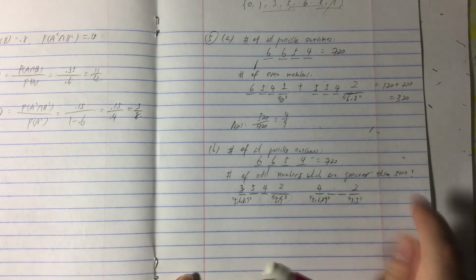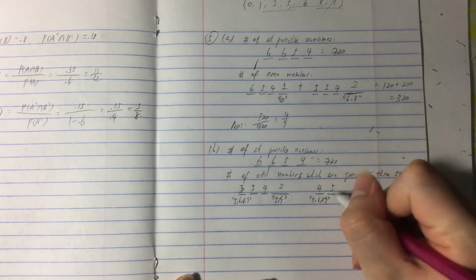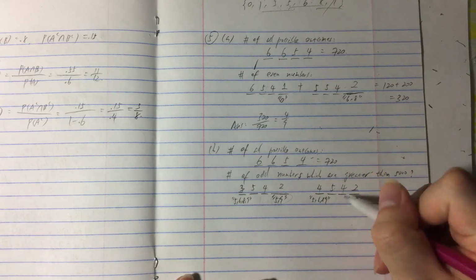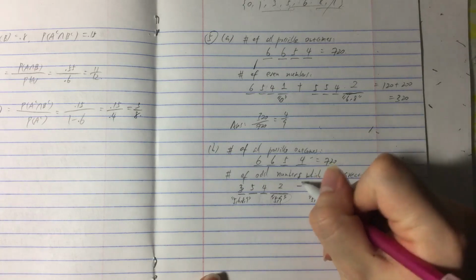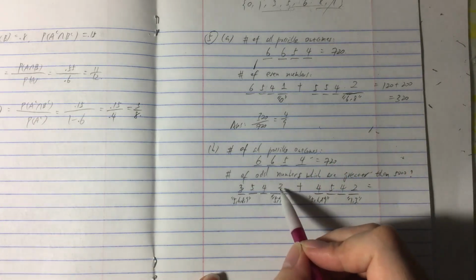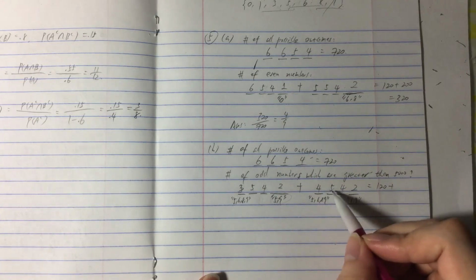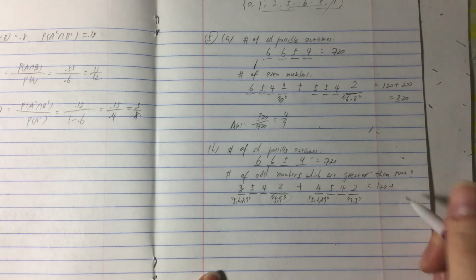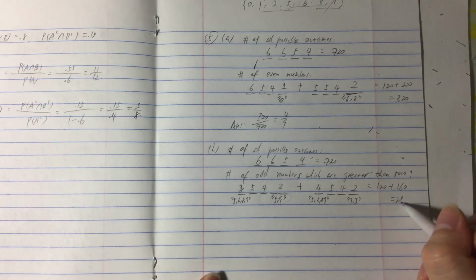Then there are totally 7 digits. Since I use 2 of the digits, we have 5 choices for the next place. And similarly, we have 4 choices for the last place. Then by counting principle, multiply them out, and then add them up. 3 times 5 times 4 times 2, that's 120. 4 times 5 times 4 times 2, that's 160. 120 plus 160 is 280.